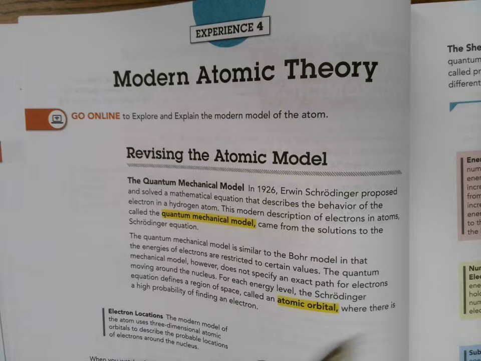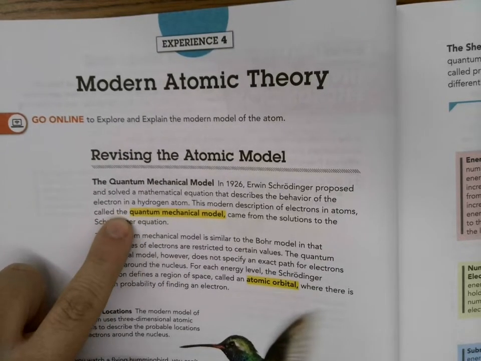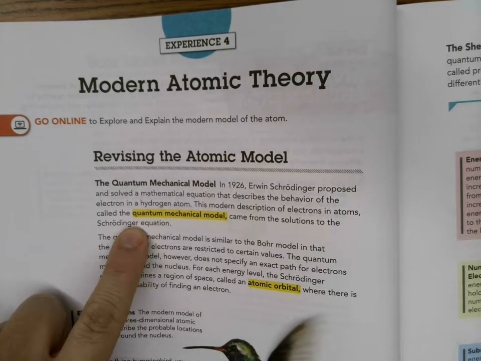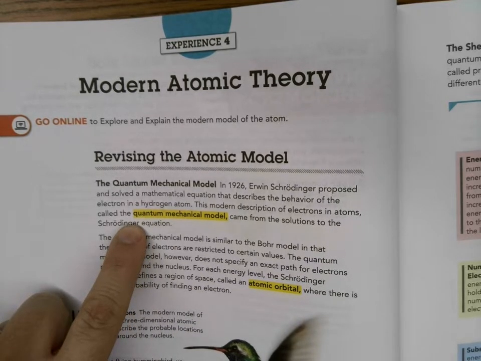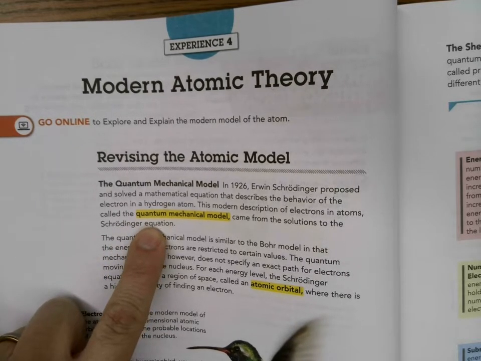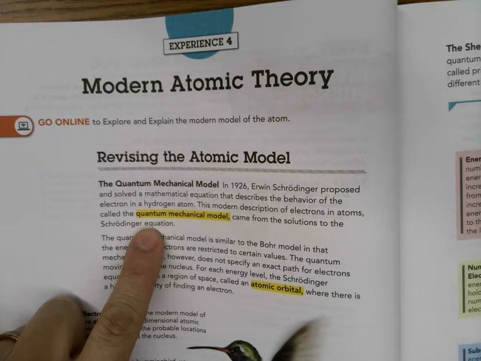All right, so I want you to write down these two definitions here, the quantum mechanical model and the atomic orbital. So the old model was the Bohr model. Actually, there's been several models. The Bohr was the one we had most recently until we came up with the quantum mechanical model. The previous models, we won't go into depth in this chapter. We might do it later when we talk about the periodic table, but for now, the only two that I really need you to know are the Bohr model and the quantum mechanical model.